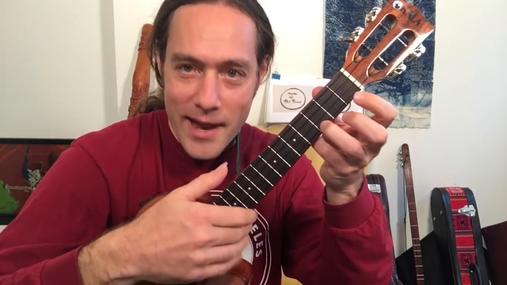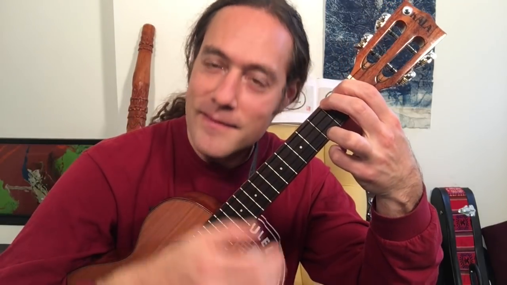All right, so right there is a really interesting sound. You have this melody within the chord. So that's the augmented chord. So that's one way that you can use it.